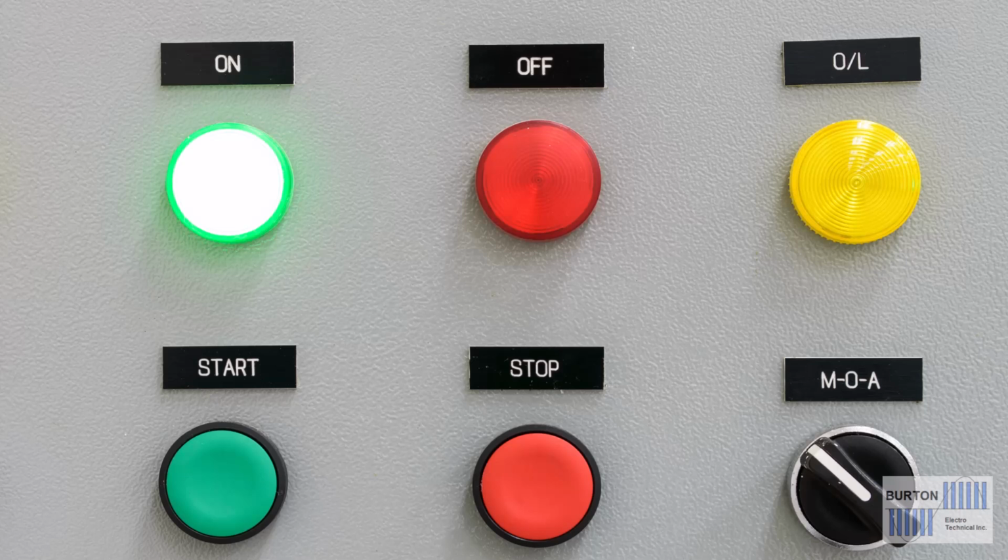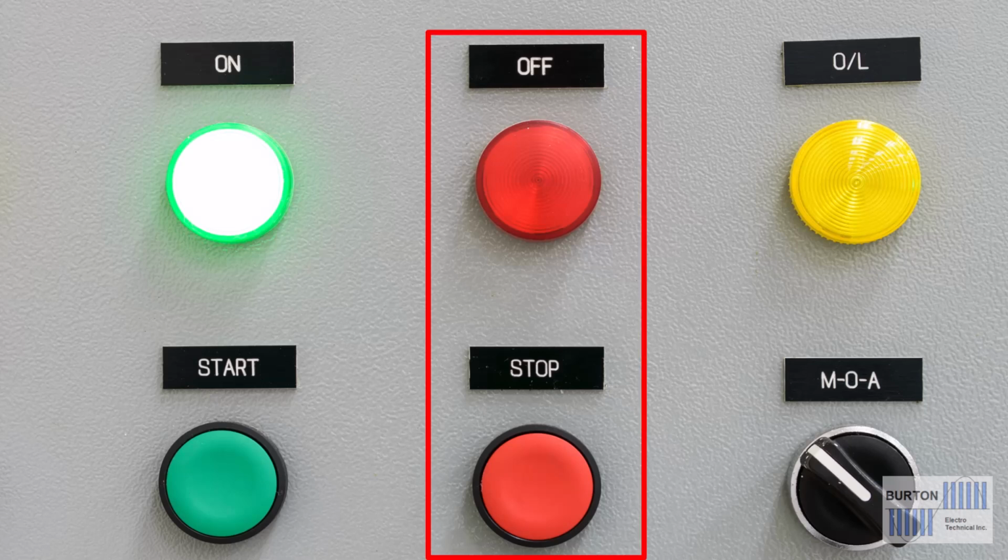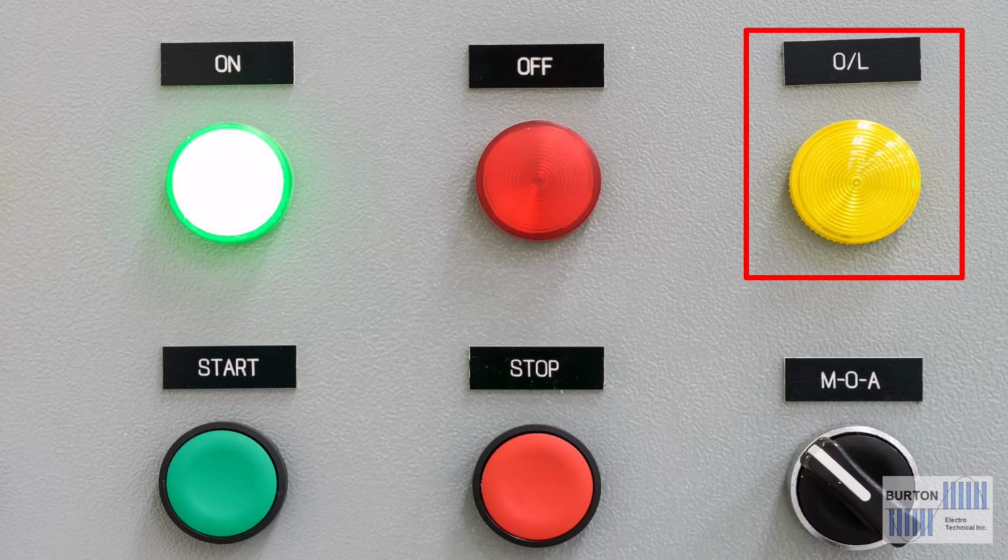The series of panel buttons and pilot lights shown are used to control and indicate the running status of a motor. The MOA selector switch selects between manual, off, and automatic operation of the motor. The green button starts the motor, and the green light indicates that the motor is running. The red button stops the motor, and the red light indicates that the motor is off. If the motor has been overloaded to the point that it caused the overload related trip, the yellow light will be on.